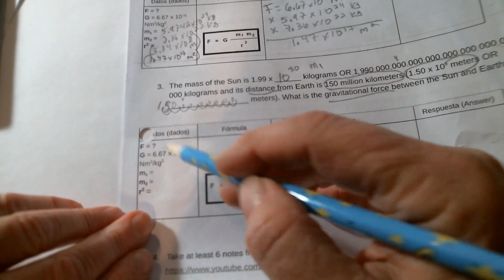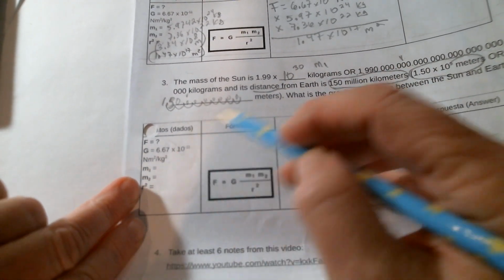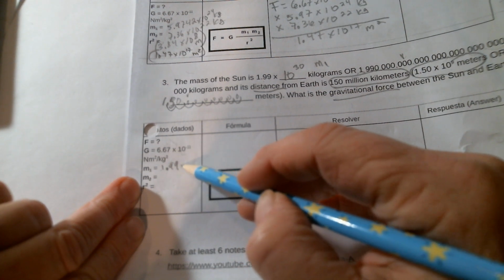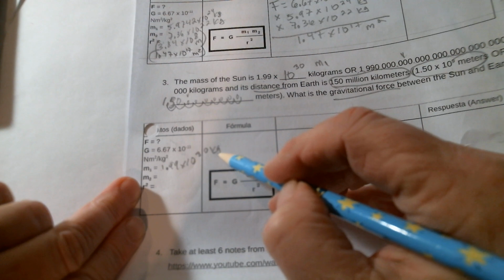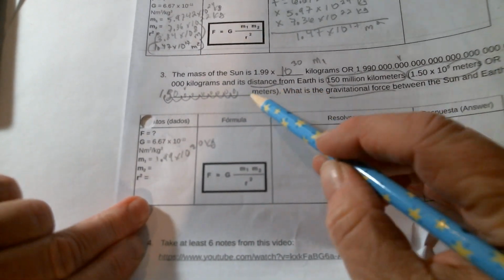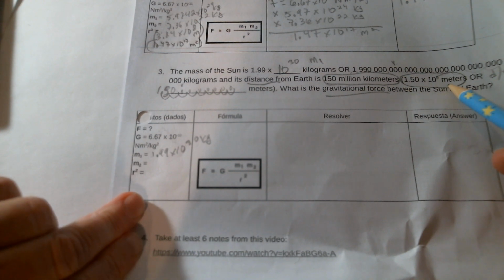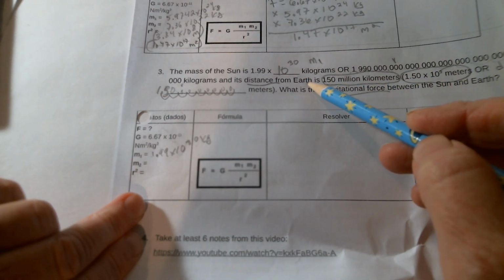Okay, what's the gravitational force? So I'm asked to find the force. There's my G. Mass 1, do I have it? Yes. 1.99 times 10 to the 30 kilograms. Do I have mass 2? It talks about the Earth. It tells me what distance it is, but it does not tell me what the mass of the Earth is.